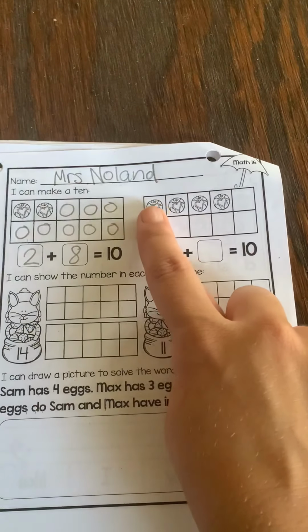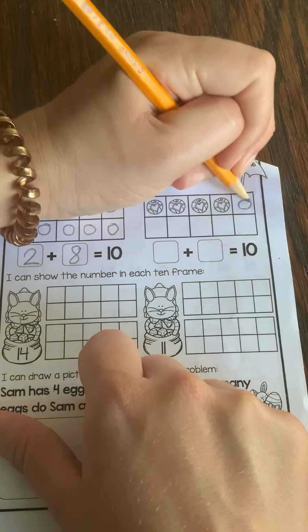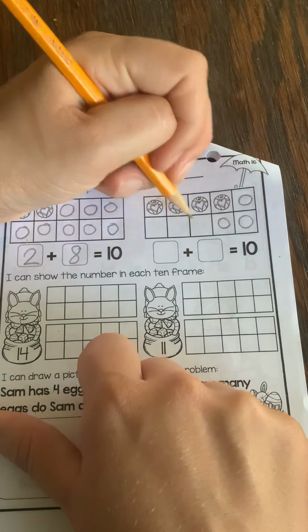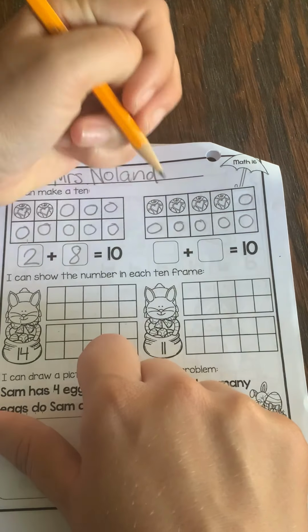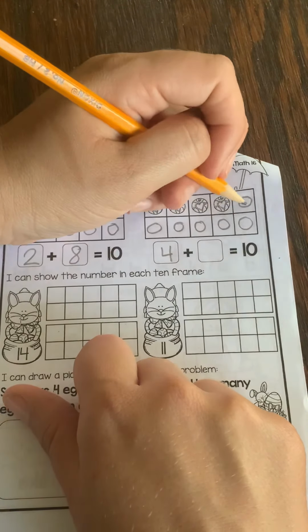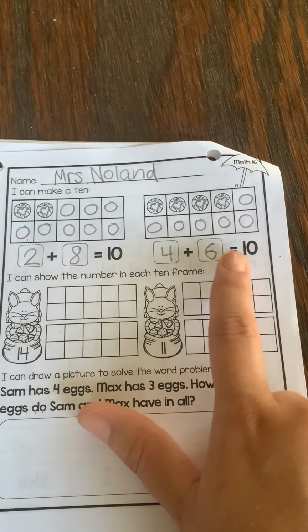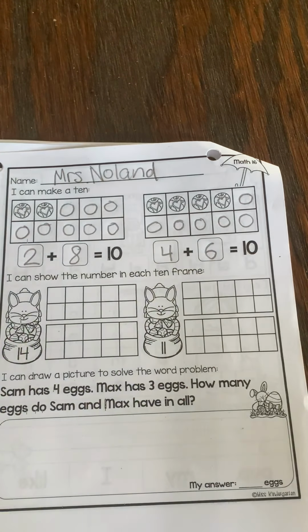On this side, there's 4, and we need to fill in the 10 frame so that we have 10. So 1, 2, 3, 4, 5, 6. So we have 4 that were already there, and I drew 6. So 4 plus 6 makes 10.